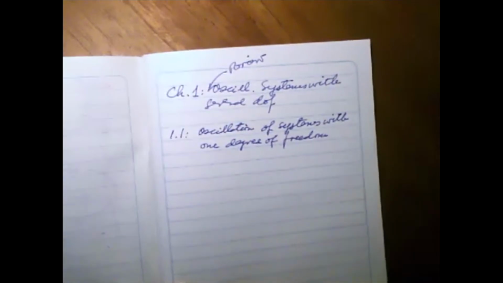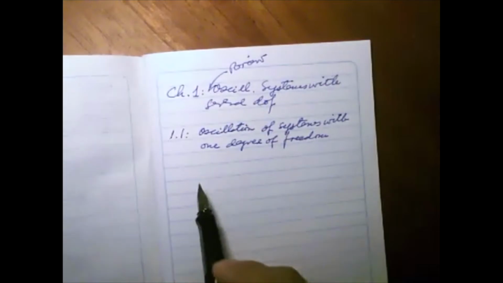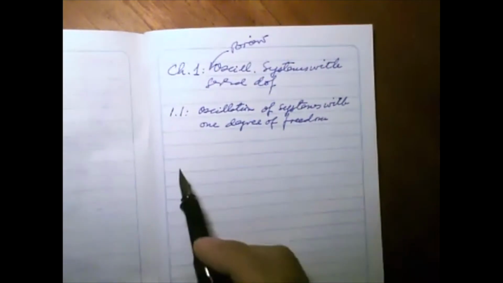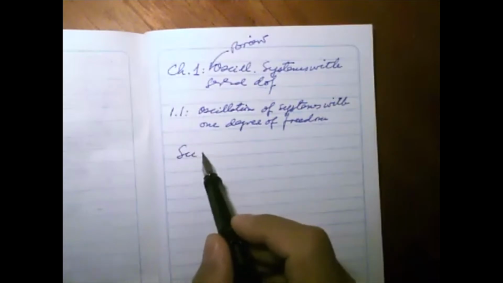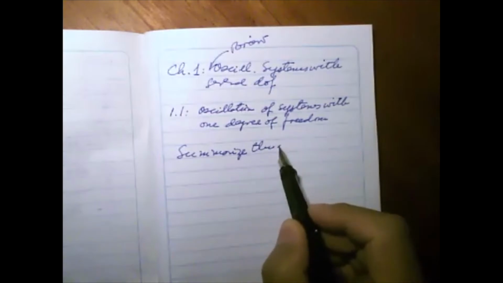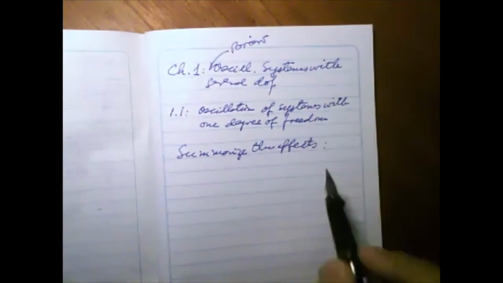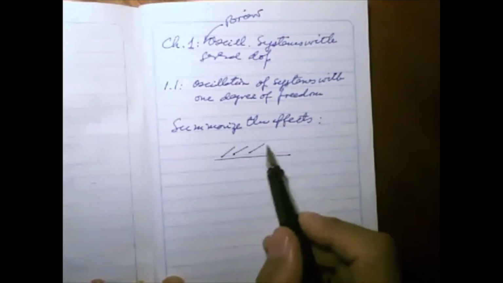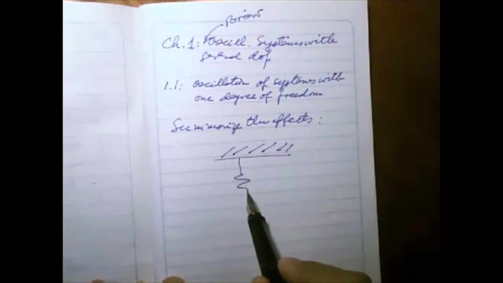Now, when we want to analyze the oscillation, the way we summarize the effects is with the use of what we call the dashboard.